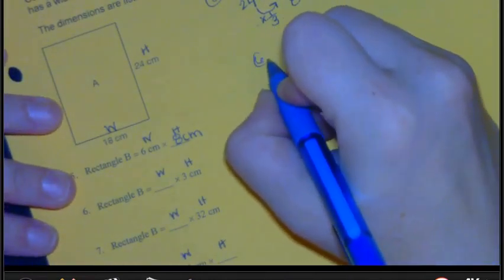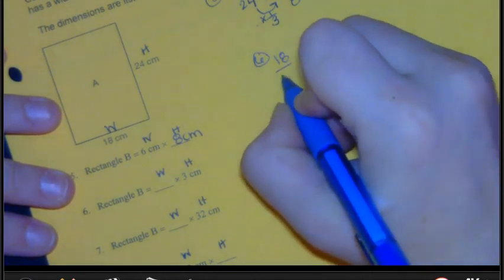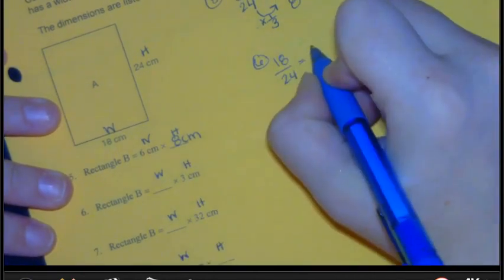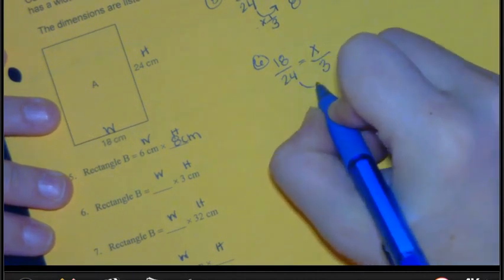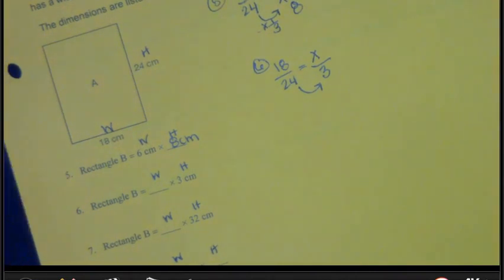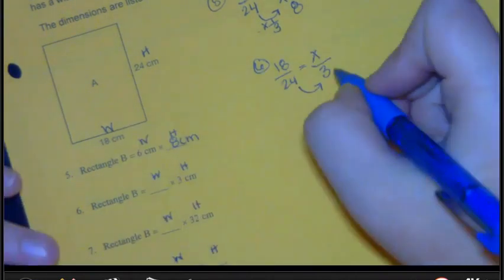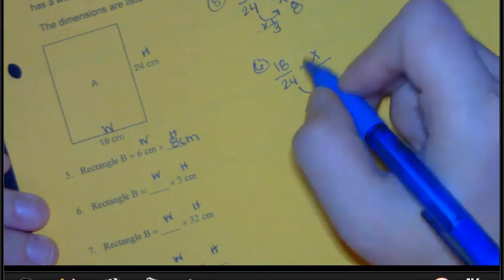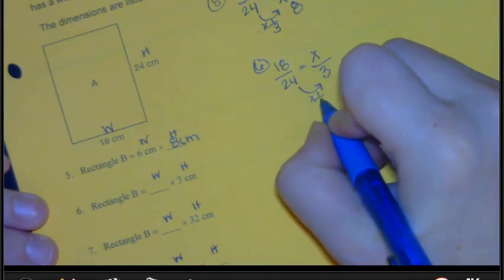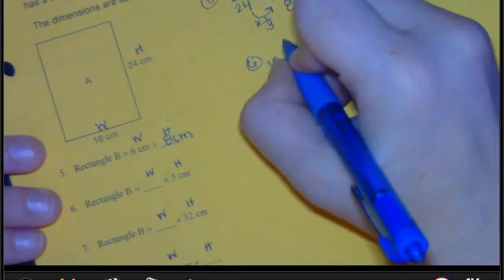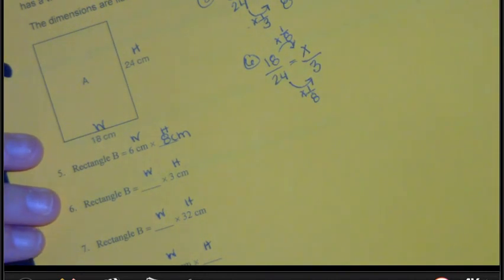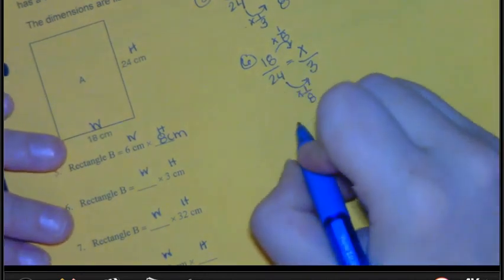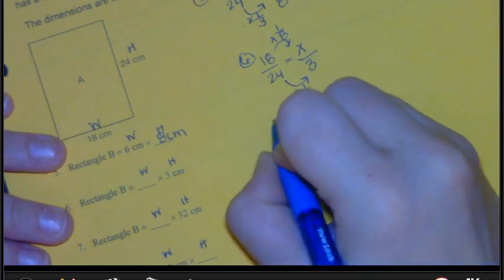All right, number 6, I'm still going to start with 18 over 24. And this time I do not know the width, so that is X, but I do know the height is 3. Well, how do I get from 24 to 3? Well, I know that 3 times 8 gets me to 24. So 24 times 1/8, the reciprocal of that, is going to get me here. And so I need to do the same thing to 18. So 18 times 1/8, and it's the same thing as 18 divided by 8.